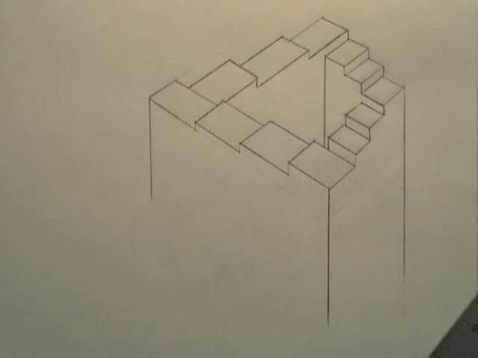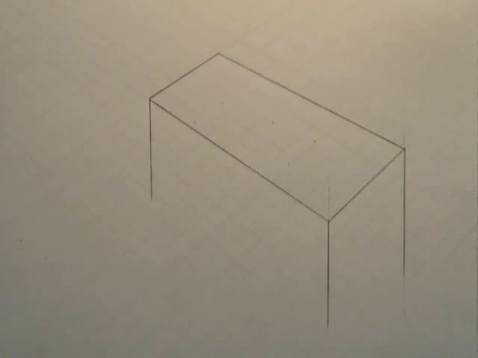Let's start off with a basic shape. Here's the basic shape we're going to make the staircase on. It's in two-point perspective.